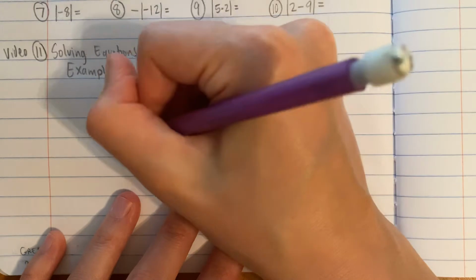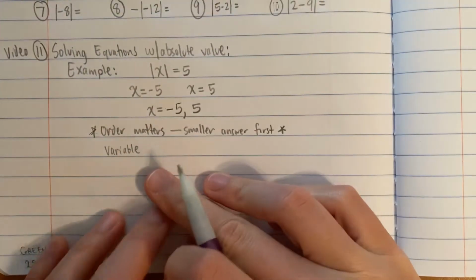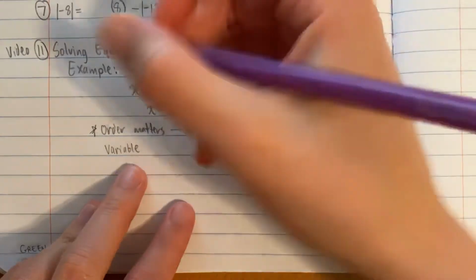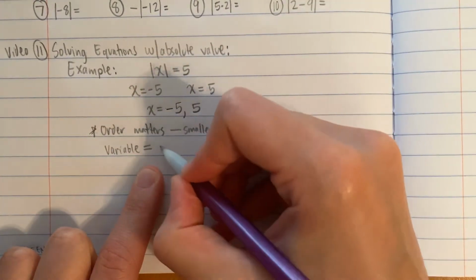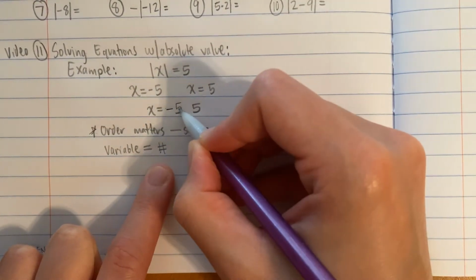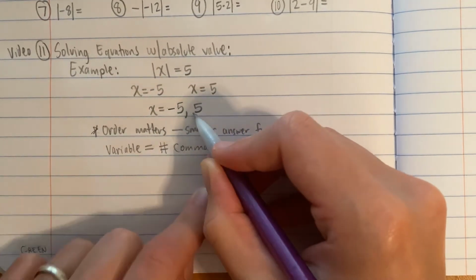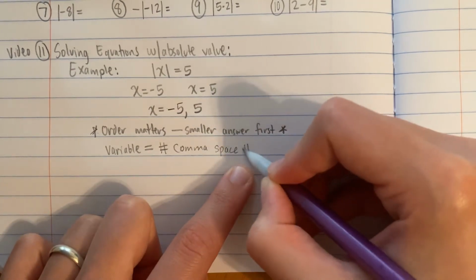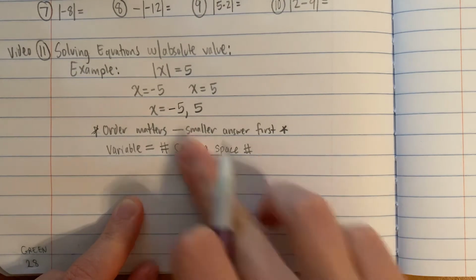The way you write your answer is you write the variable, and this is extremely important as we work on computers, because the computer can't see that it was just a typo. So it's variable equals, and then you type the number. In this case, the number was negative 5, then a comma, then a space, and then the other number. Just write that down so you can remember when you're typing into the computer.